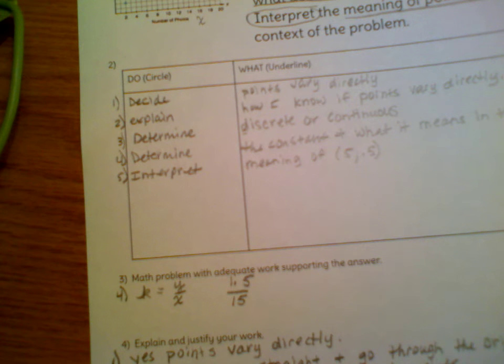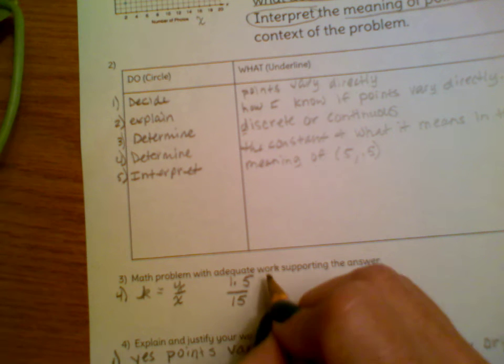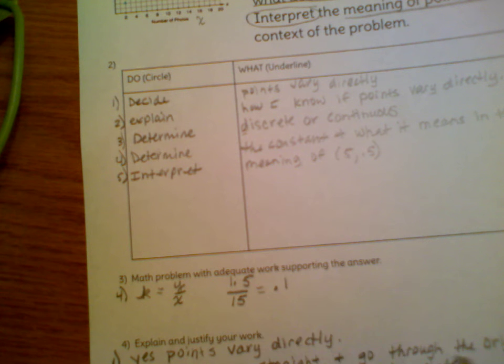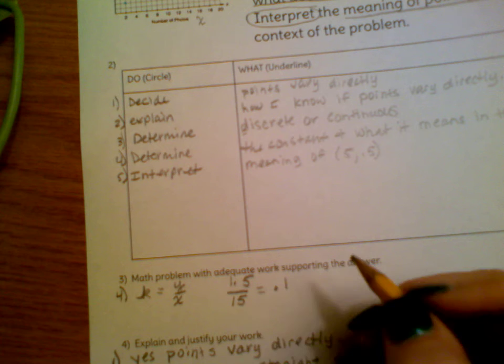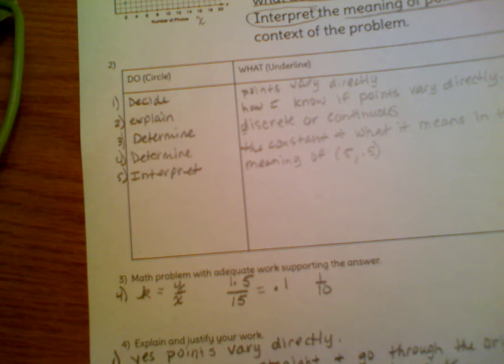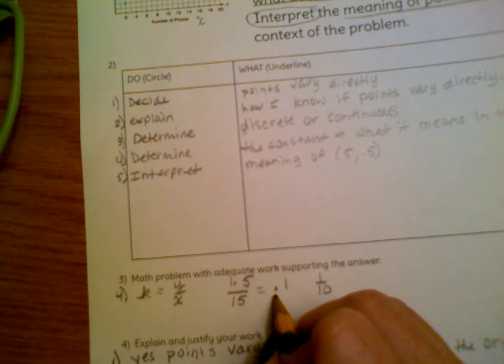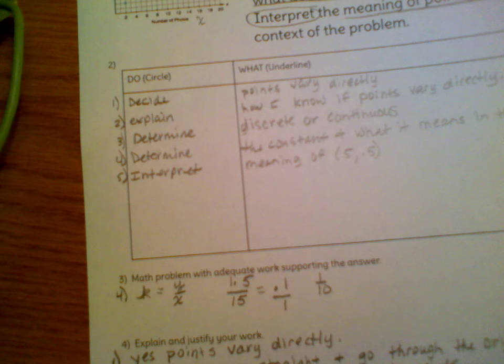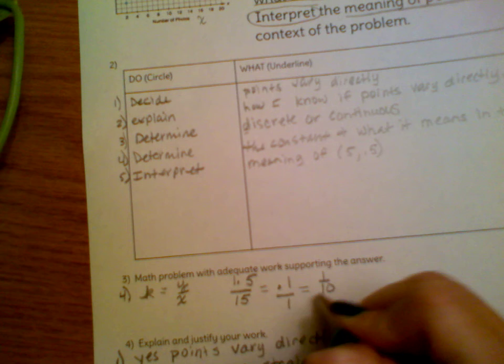So when I take 1.5 over 15, I can just use a calculator to divide this. 1.5 divided by 15, and I get 0.1, which is the same thing as 1/10. And I could say it's 0.1 over 1. So all of these are equal to each other.